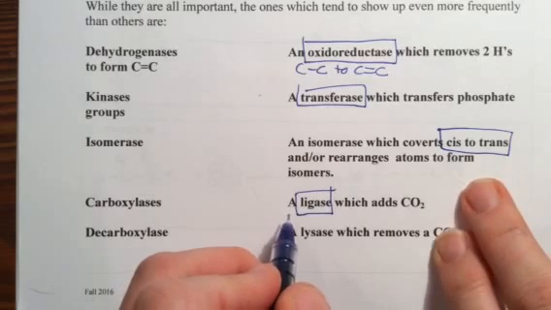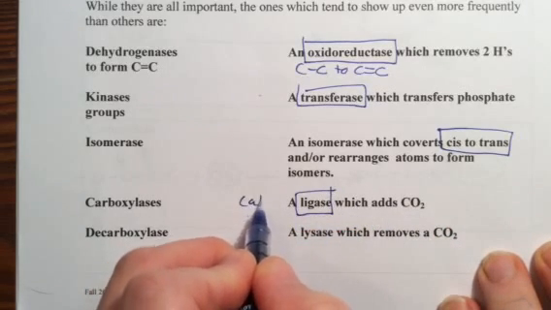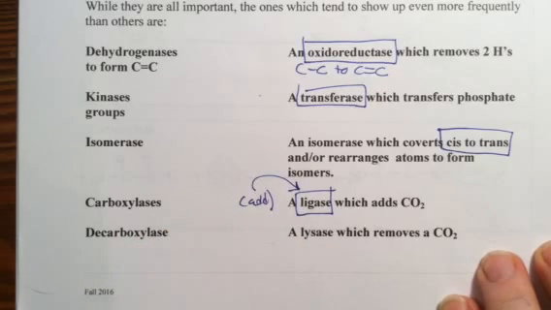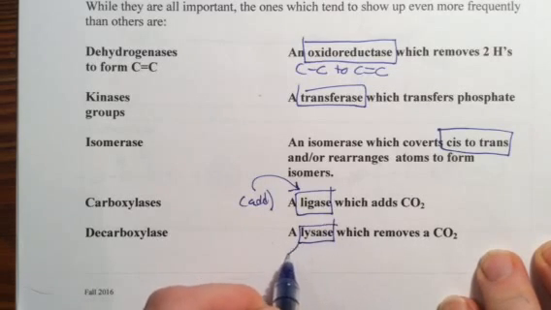Okay, so ligase means to add. The prefix lig, as in ligand, ligature, ligament, means to add. So carboxylases are ligases which add carbons in the form of CO2. And decarboxylases are lyases. Lys means to take apart.